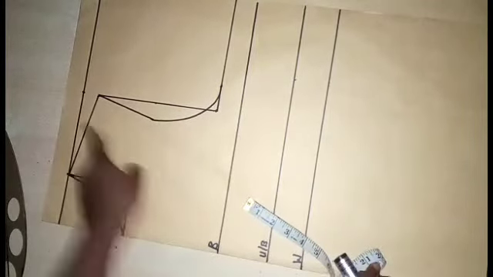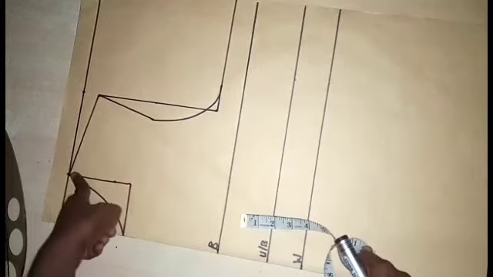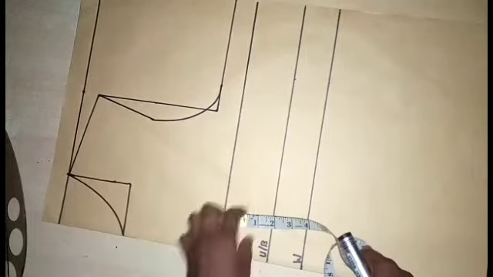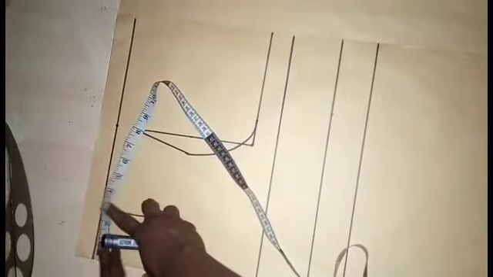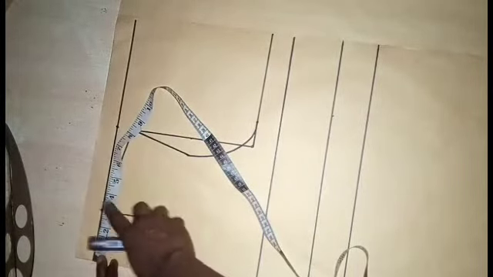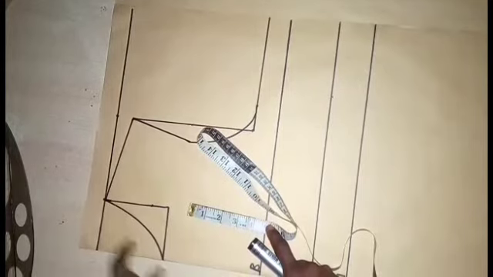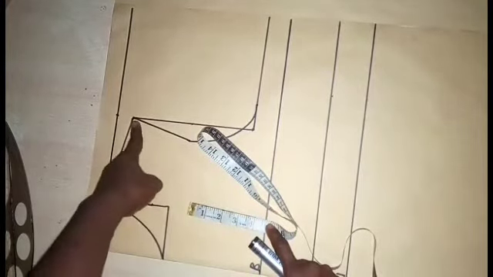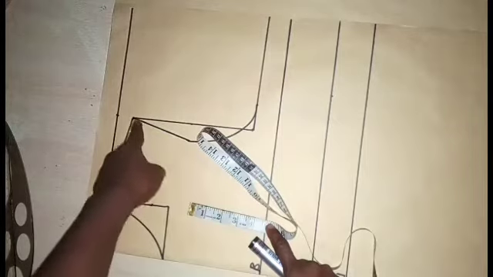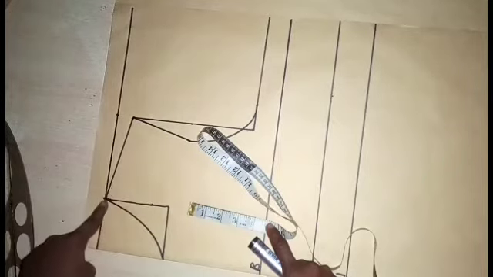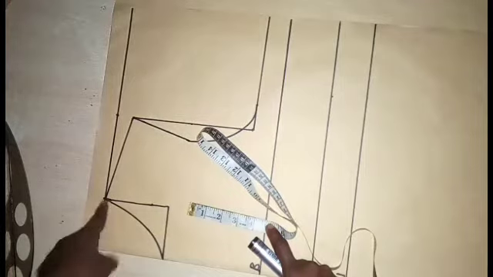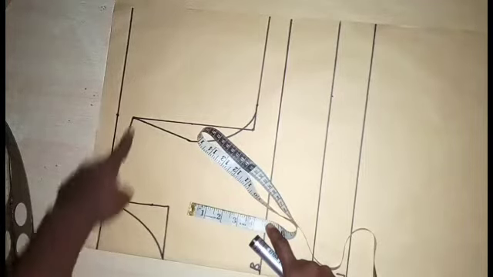Then at this point I also took my neck measurement, that is the neckline measurement, which is 3 inches for standard. But you can take any width you want for your neck. So I took my neck measurement there, then I came down by 4 inches, then I have my neckline. Then from the 1 inch we came down from the shoulder point, you draw a line connecting it to the neck width. So this is our shoulder slant.